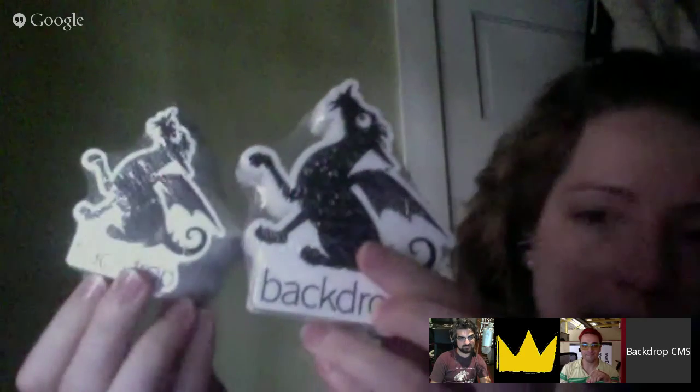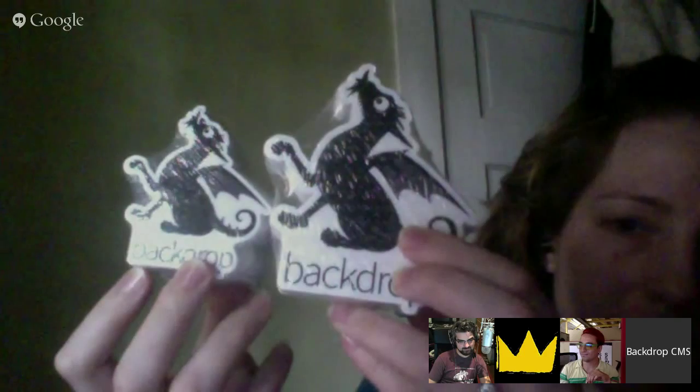The lighting in here is a little funny, but we have the normal size stickers, which are this big, and then we have this miniature dragon sticker, which is also pretty cute. So next event, anybody going anywhere, let us know. We'll mail you a bag of stickers, and you can hand them out to people there. I think they're adorable.